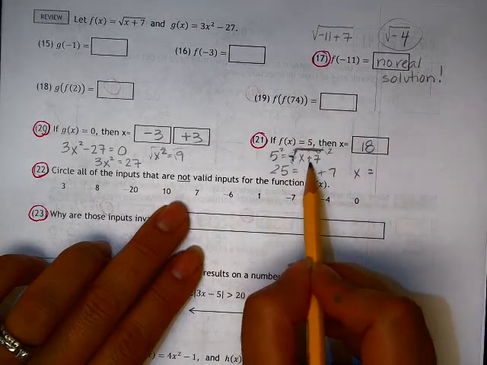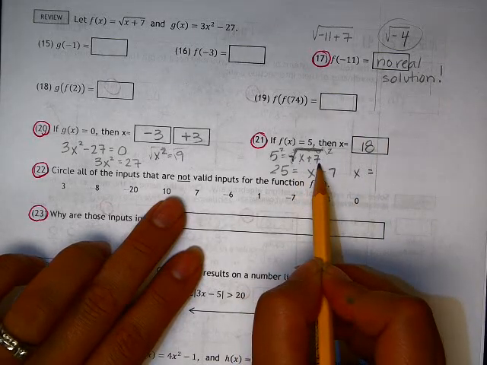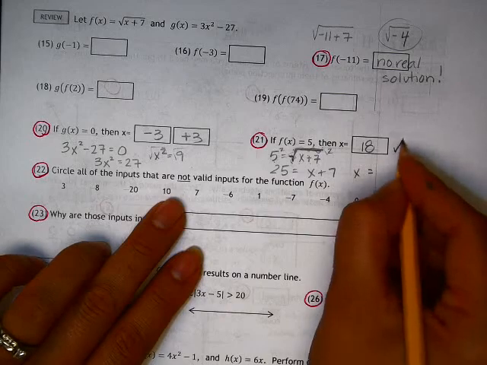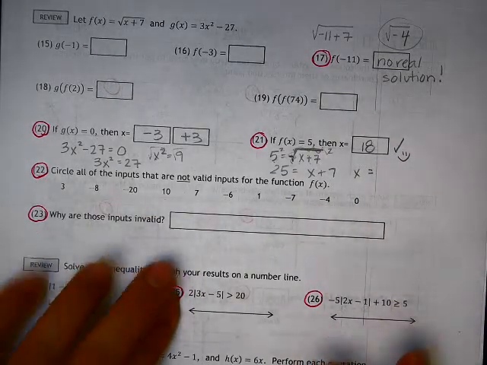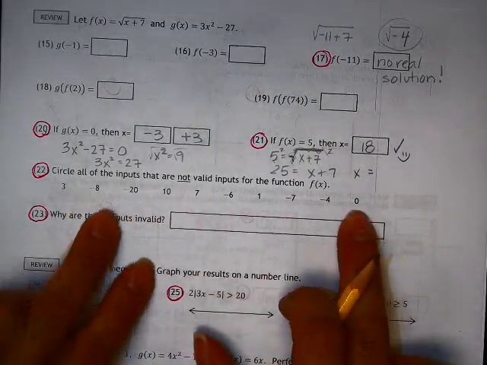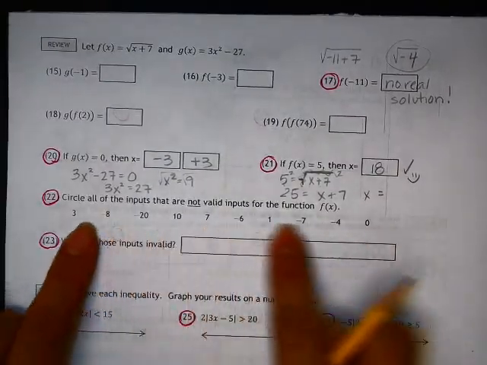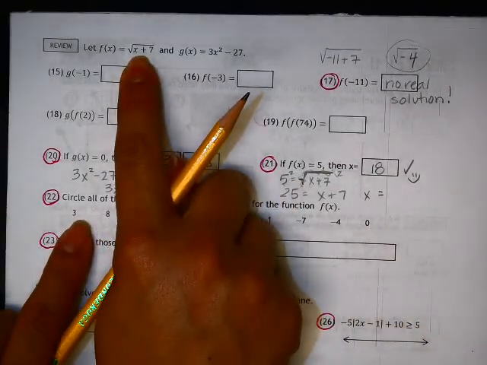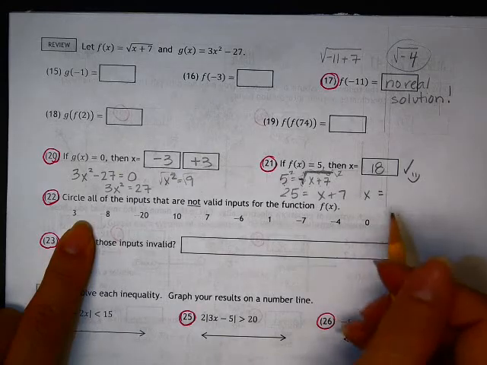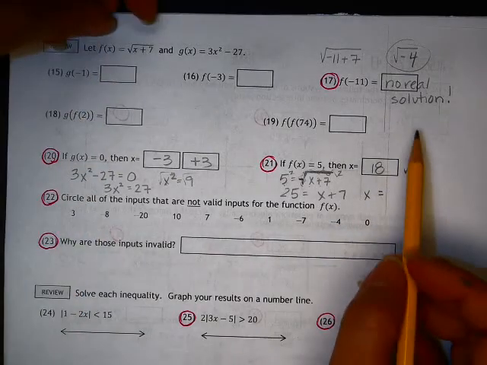So we just check it out. 18 plus 7 is 25. Square root of 25 is 5. Check. Oh, happy days. So now what we're doing is we're saying, all right, what are some inputs that I can plug in today that wouldn't give me a real solution?